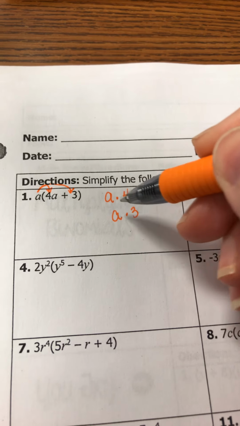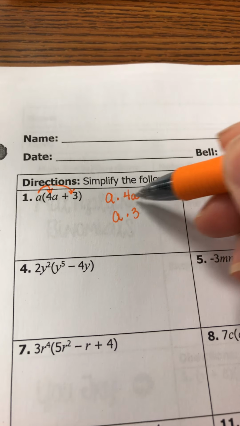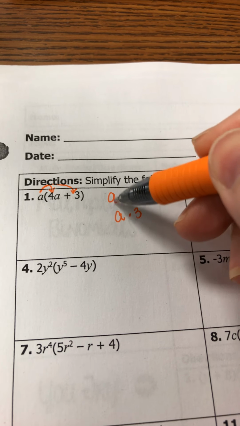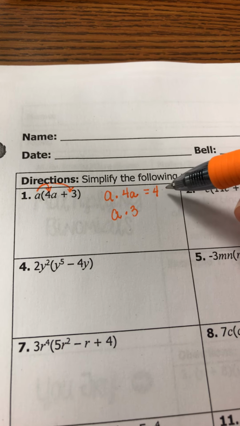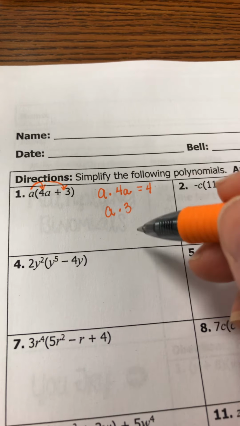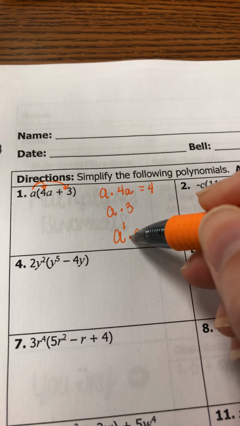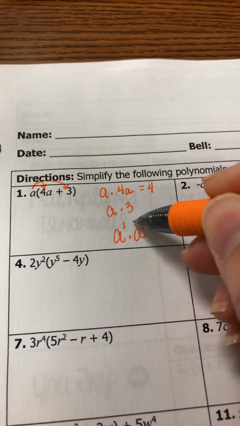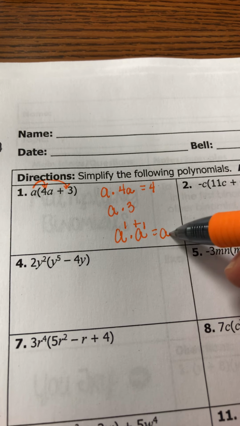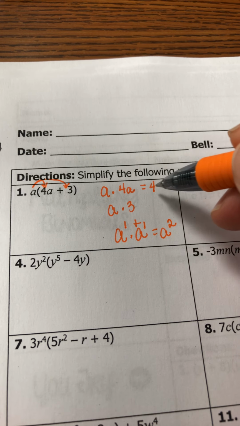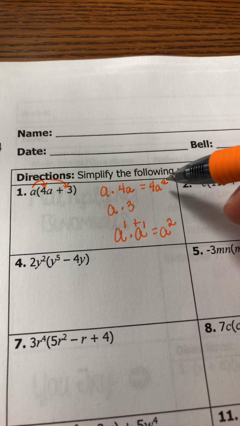Now, multiply your coefficients. 1 times 4 is 4. And then multiply your variables, a times a. When you multiply with the same base, you add your exponents. So when you multiply a times a, remember that's a to the first times a to the first. Bring the a over and add the exponents. So a times 4a is 4a squared.